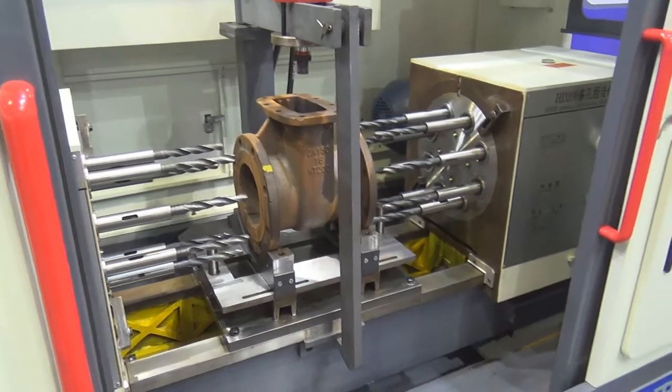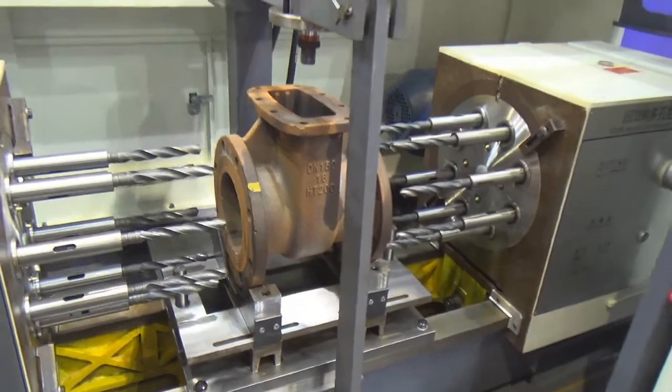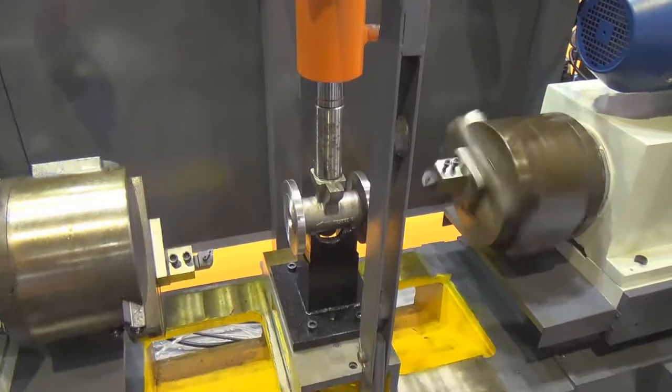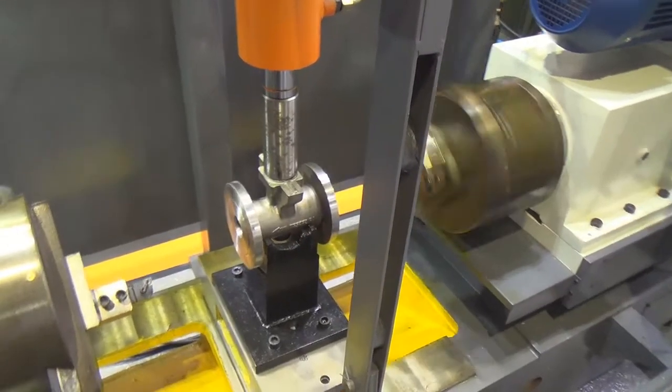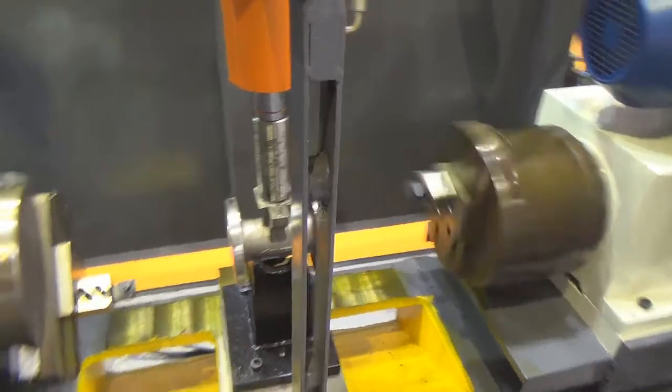What an interesting machine. This machine can drill 16 flange holes at one time. This machine can turn the flange outside diameter at one time. It's a very interesting machine.